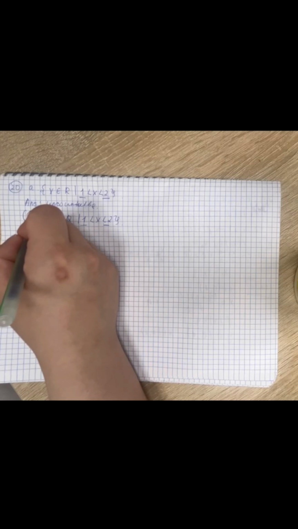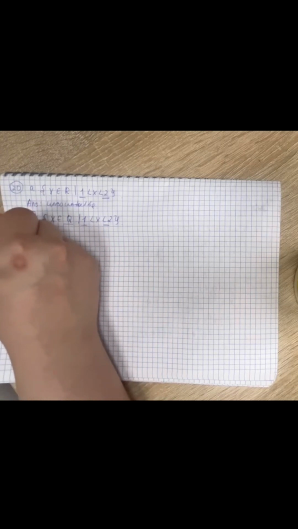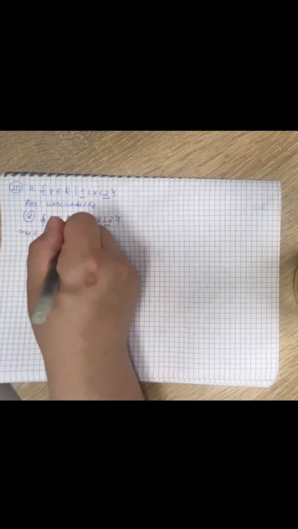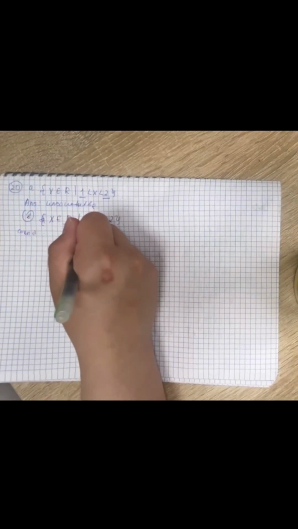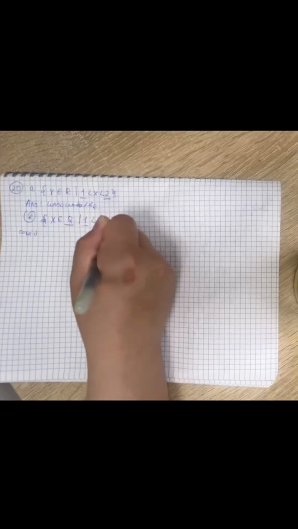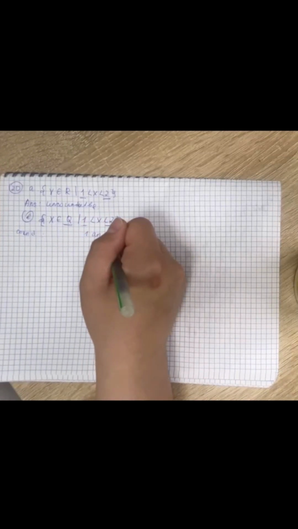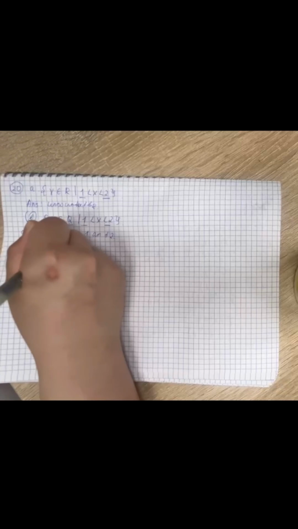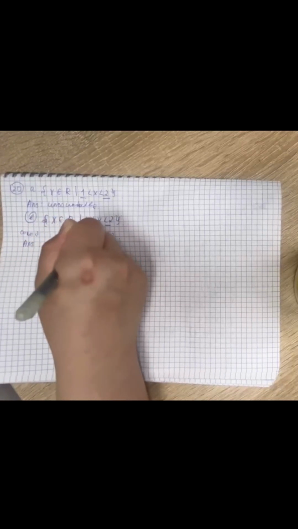Justification: countably infinite. The set of rational numbers between any two real numbers such as 1 and 2 is countable because the rational numbers themselves are countable. They can be listed in a sequence. In conclusion, the final answer is countably infinite.